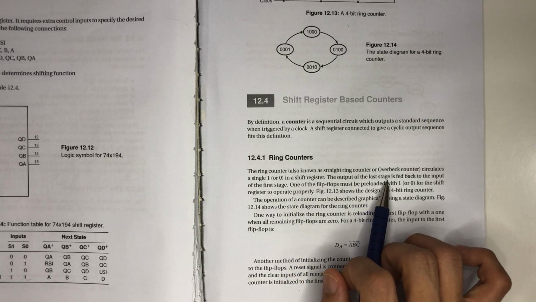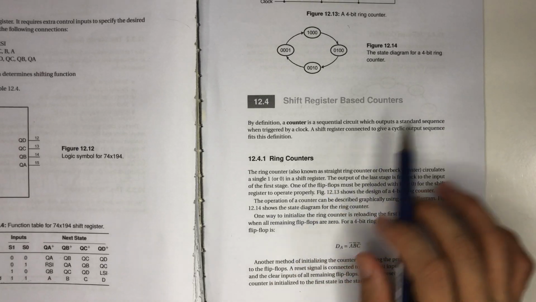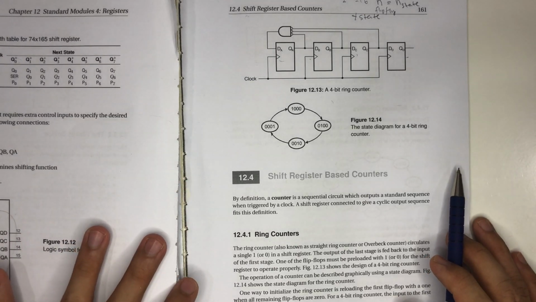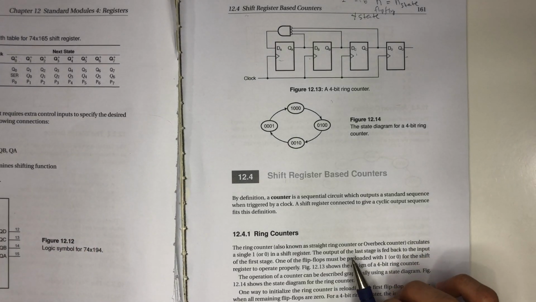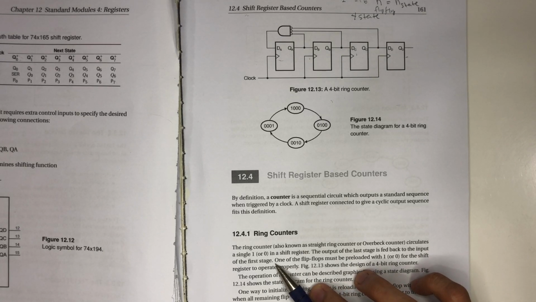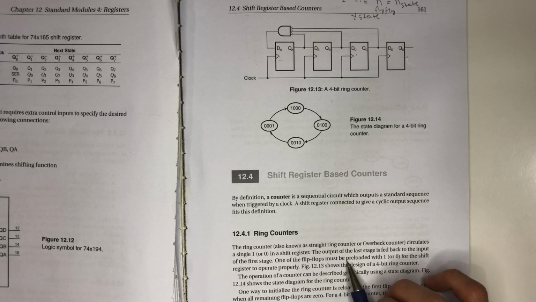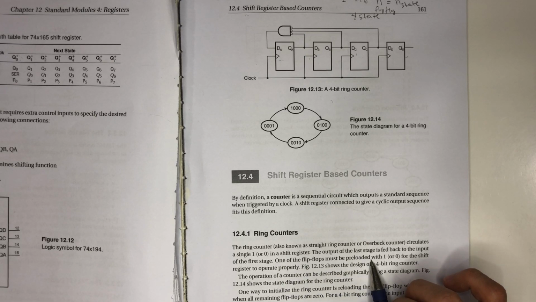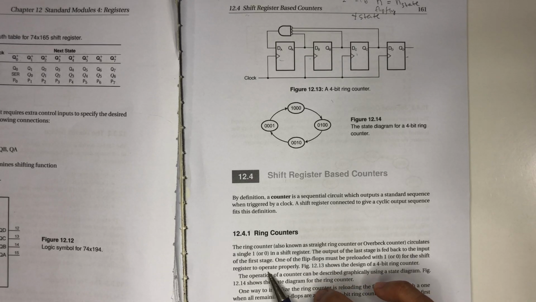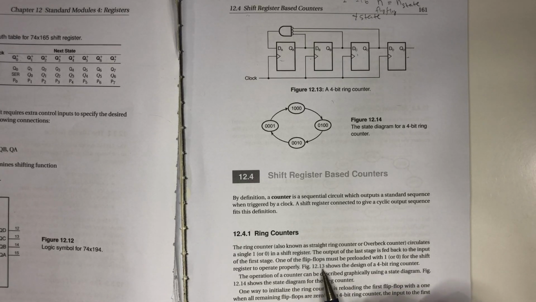The ring counter, also known as a straight ring counter, circulates a single 1 or 0 in a shift register. The output of the last stage is fed back to the input of the first stage. One of the flip-flops must be preloaded with 1 or 0 for the shift register to operate properly. Figure 12.13 shows the design of a 4-bit ring counter.